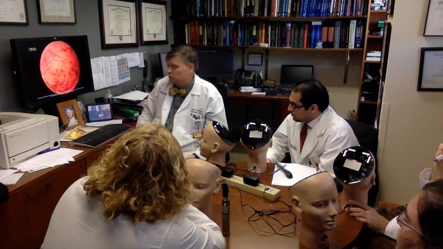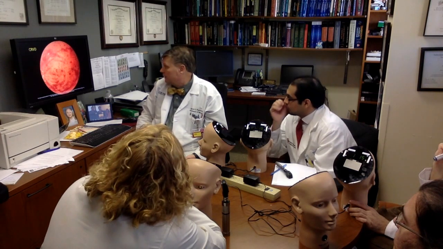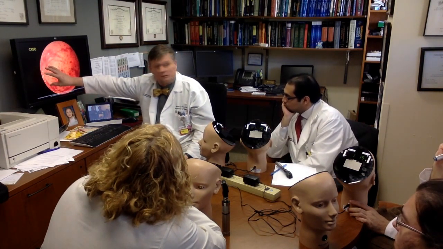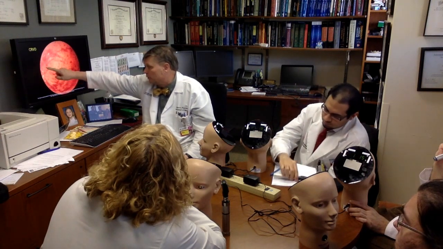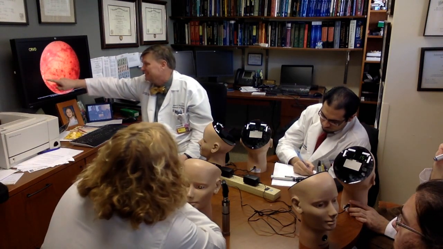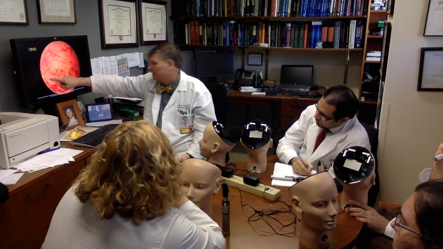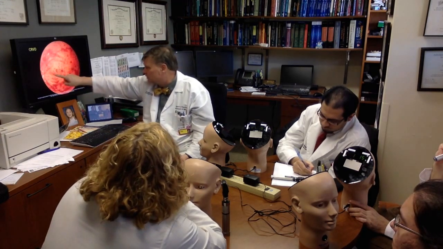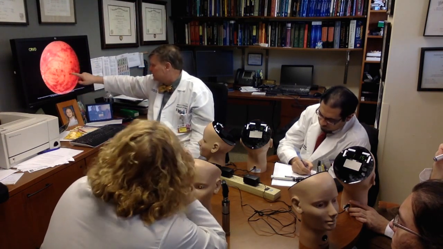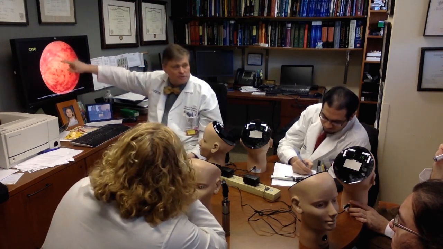So, let's look at this one. Oh my God. You can probably guess that this is supposed to be here, but it's been totally obliterated. We see no cup, we see no margins, but we see these cotton wool spots. Then we see flame hemorrhage. Then out here in the retina, we see all these dot and blot hemorrhages.